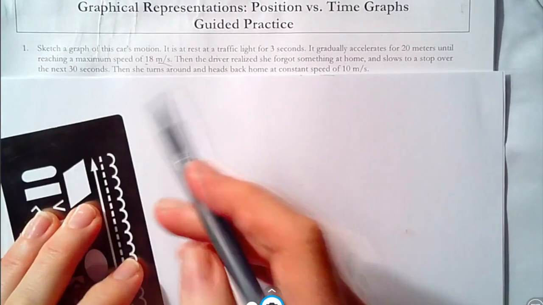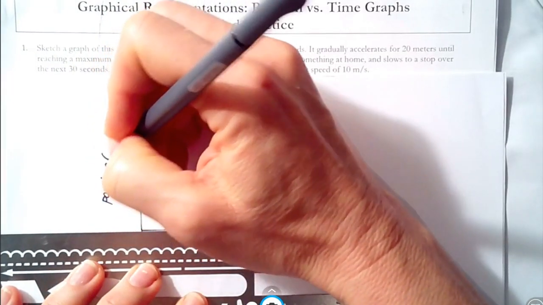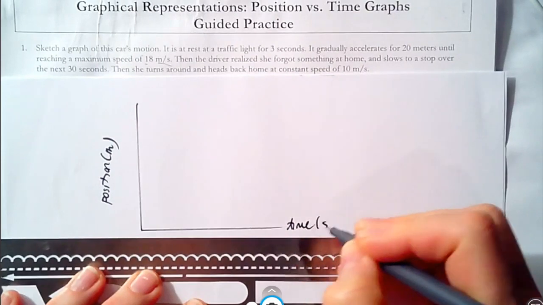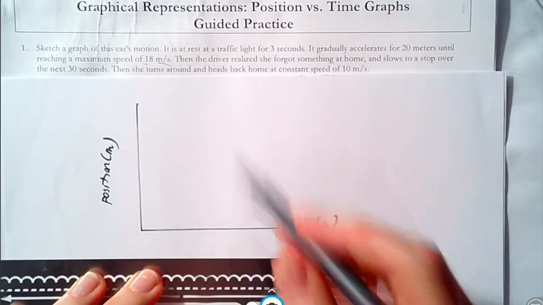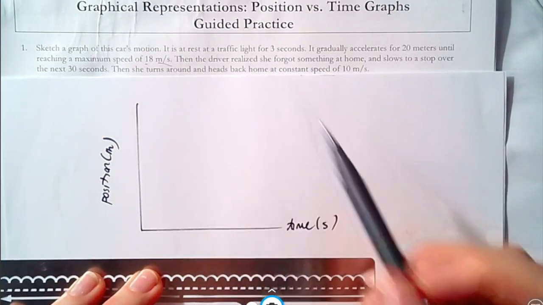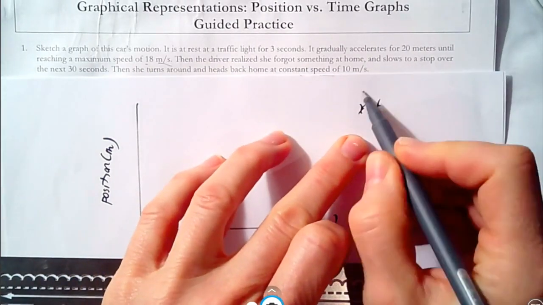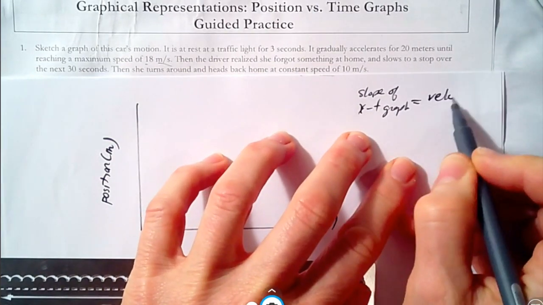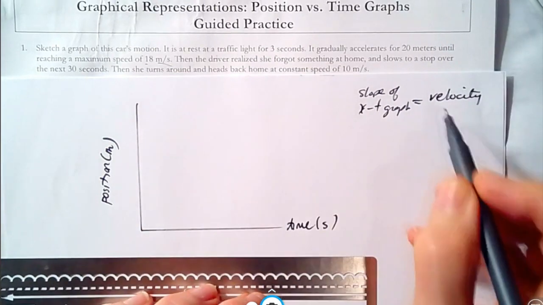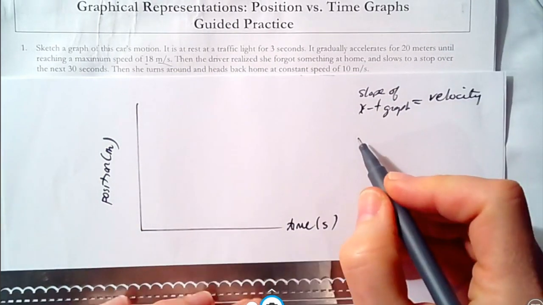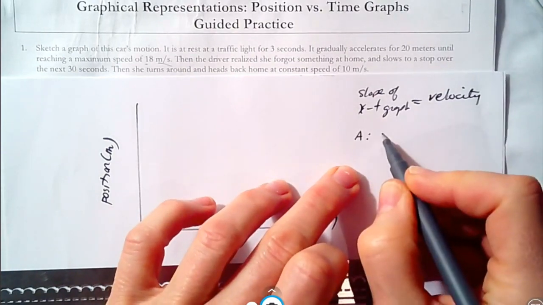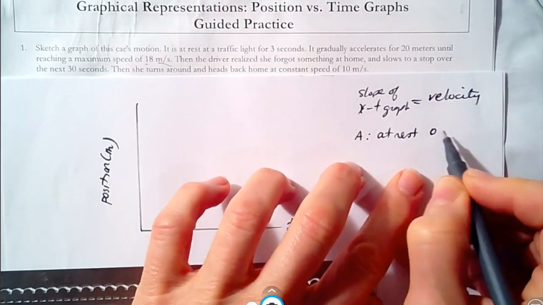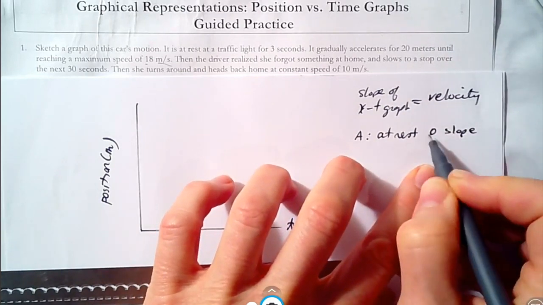So we're going to make a position versus time graph. I'm going to draw those axes first. This is going to be my position. Always label your axes right away, versus time. And we want to get this general relationship. For a position versus time graph, the slope is my velocity. So if I know that, and I say I'm at rest, that means segment A is going to be at rest, which means it has 0 slope because it has 0 velocity.